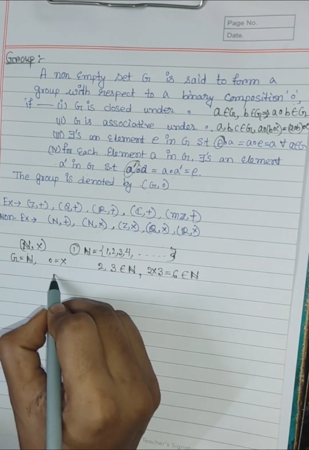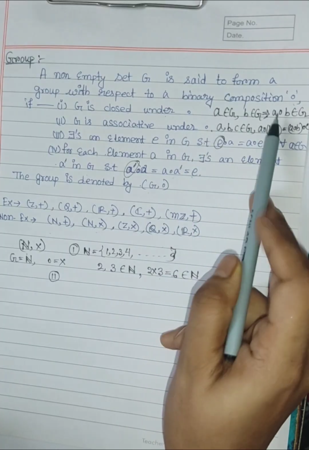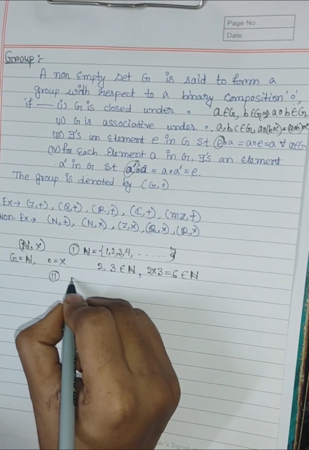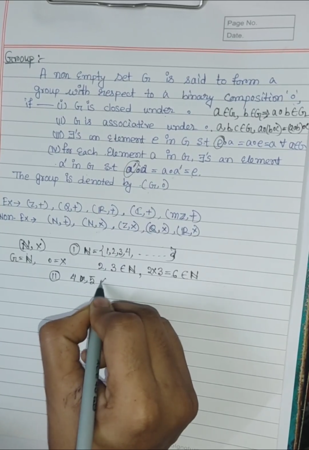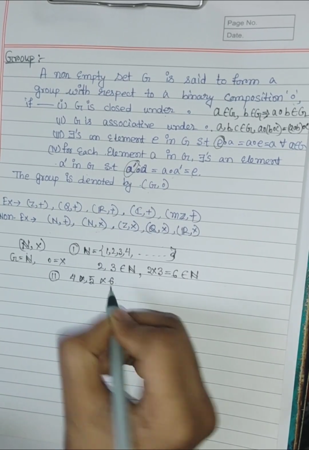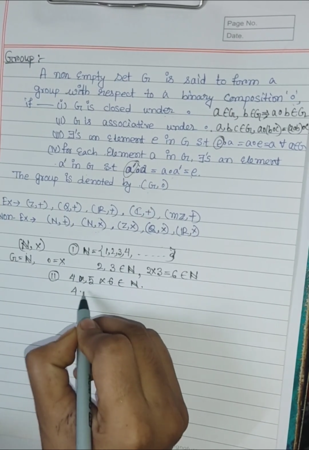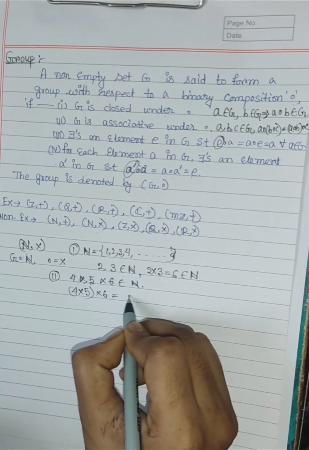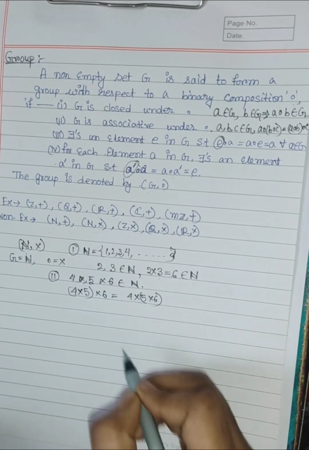Now coming to the second one, G is associative under the composition not. Here not is multiplication. Suppose I take 4, 5 and 6, which belong to the set of natural numbers. Now (4 into 5) into 6 is equal to 4 into (5 into 6).